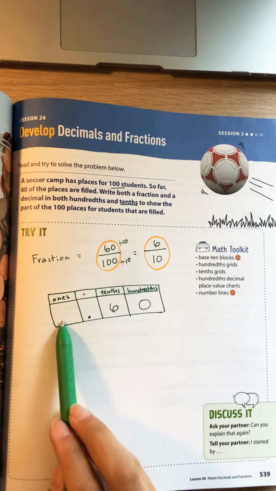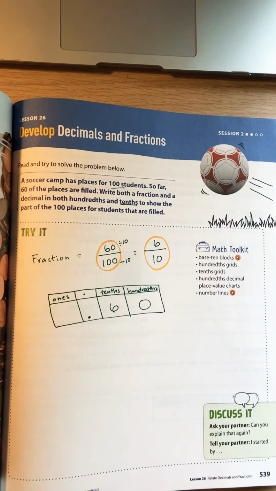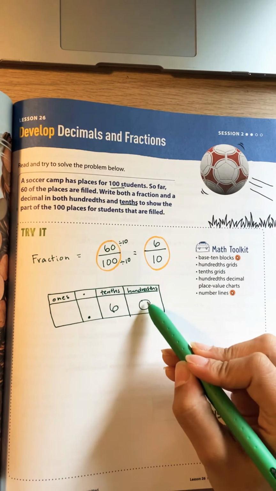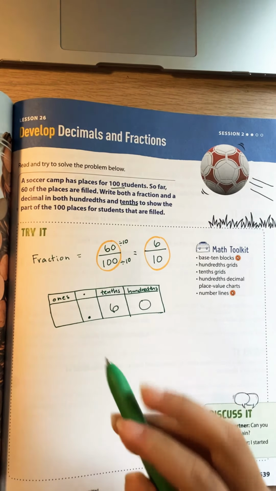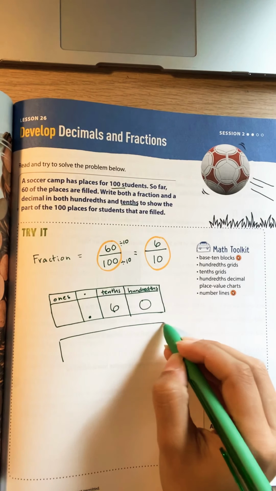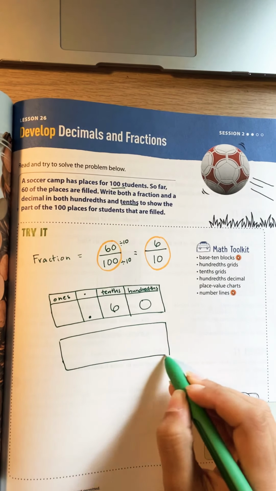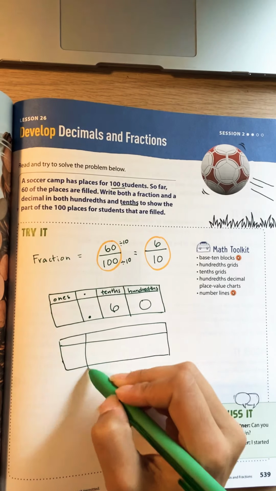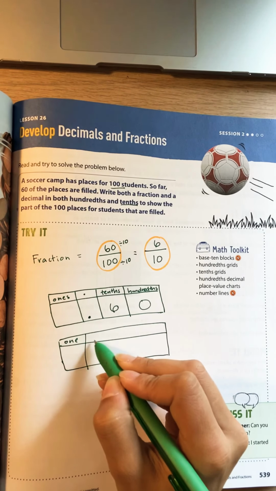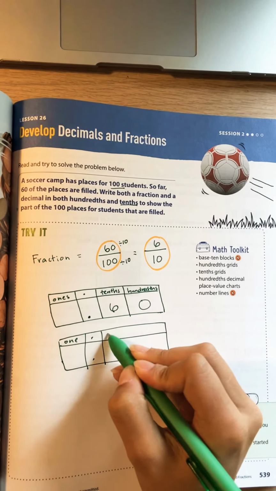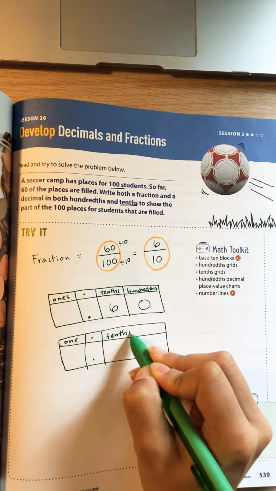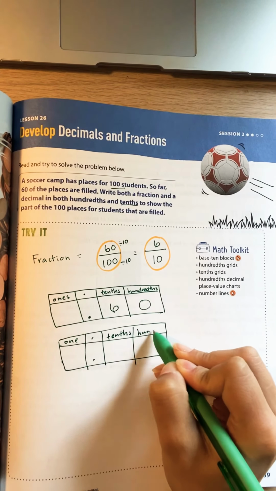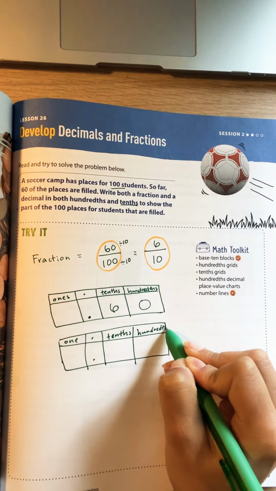There's nothing in the ones place because there's no whole number in front. Okay? But you see that 0 there? So it's 60 hundredths. But you could also write it, just gonna do this quickly, it's not gonna be pretty. Tenths, hundredths, out of space.